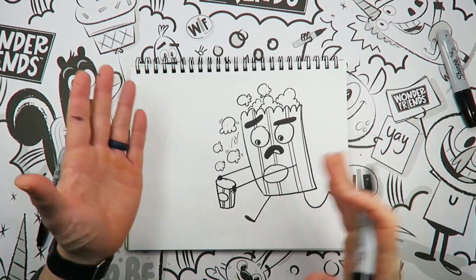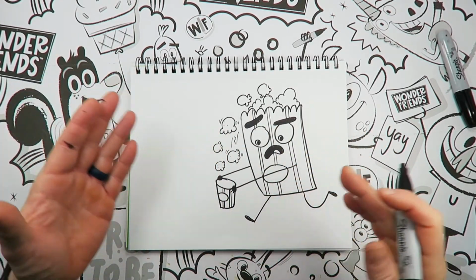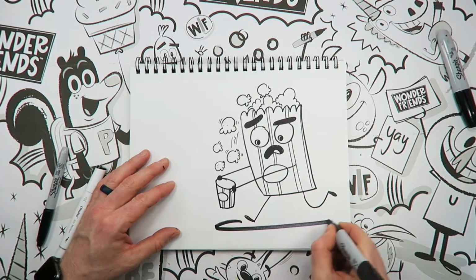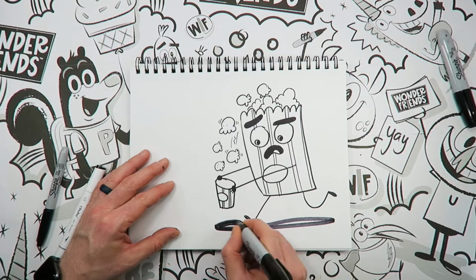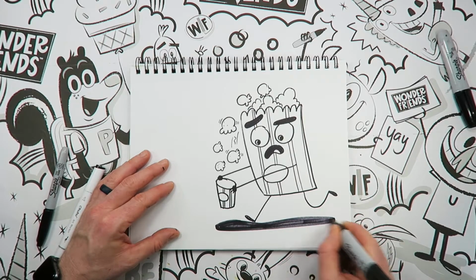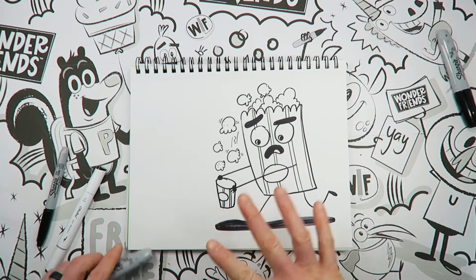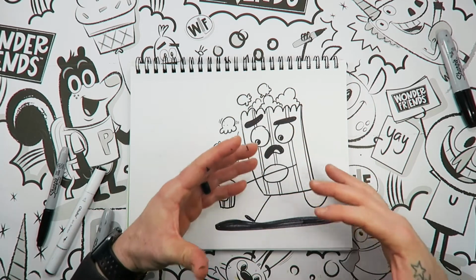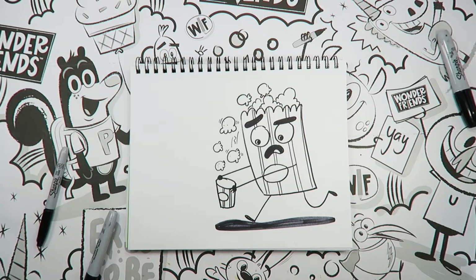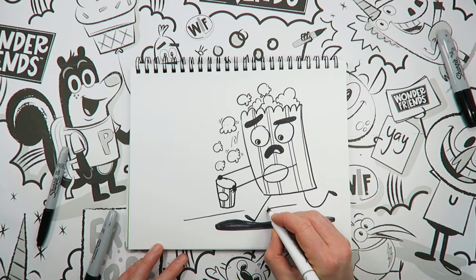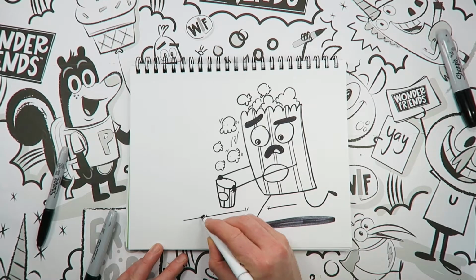Now here's a great way to show this character. Again, we draw a ground line, but you can do that also with some shadows. And a shadow really can just be a simple shape just like that underneath. It really shows this character has weight to it, so it looks like he's running on something, all that good stuff. And you could always put on some ground lines also.